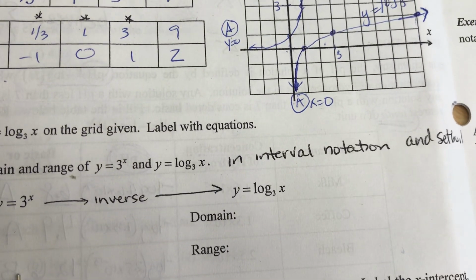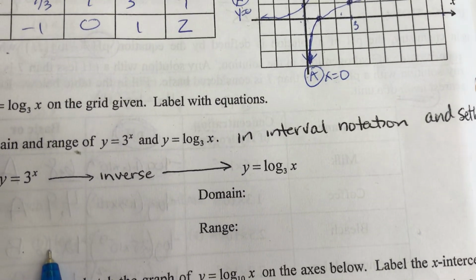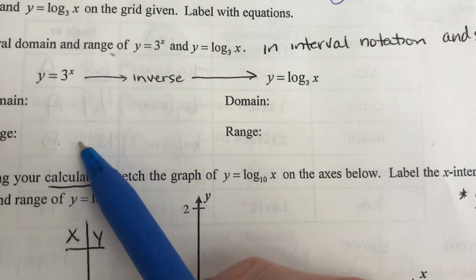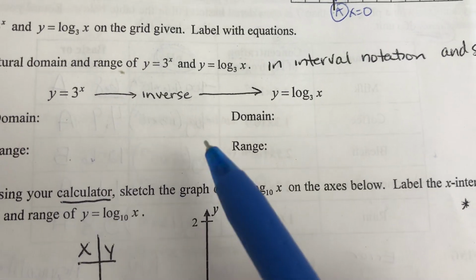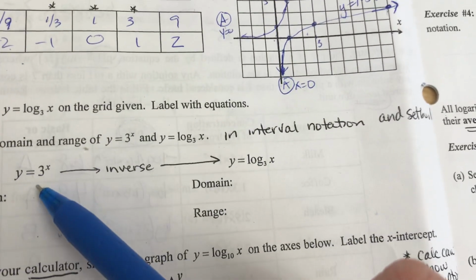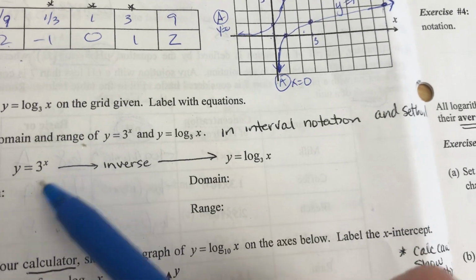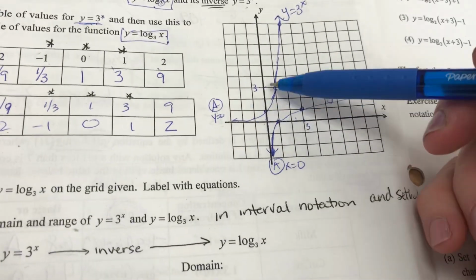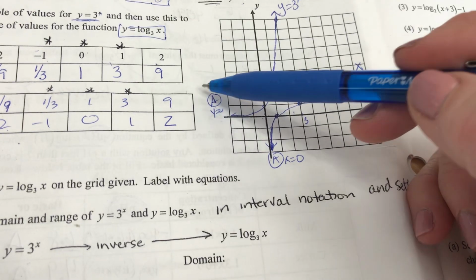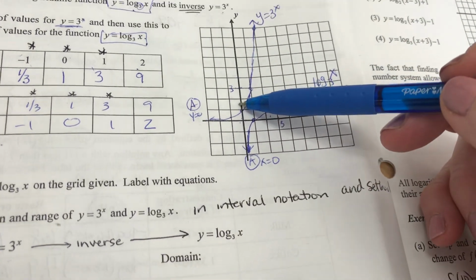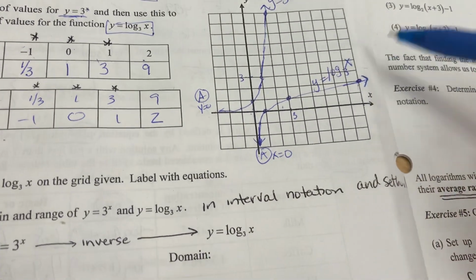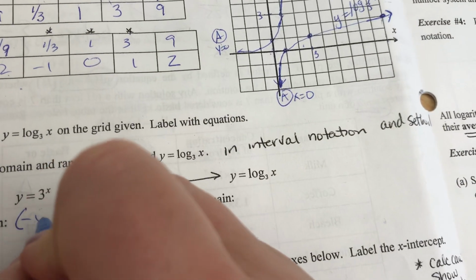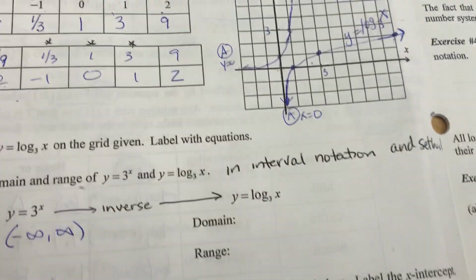Look at our domain and range, just like your domain and range in the lesson today with a base of 2. Any exponential without any shifts. This exponential is going to go on to the left, which is our negative domain. And as it goes up, it's going to the right. So our domain is negative infinity to positive infinity.